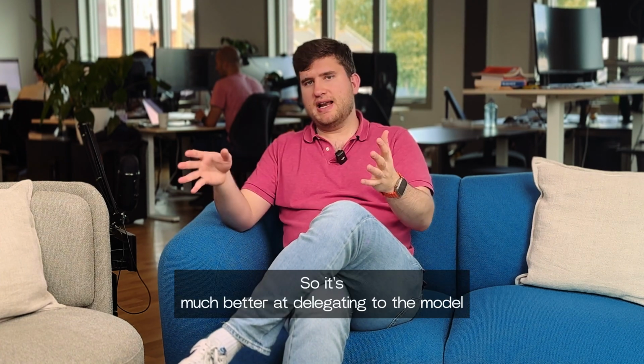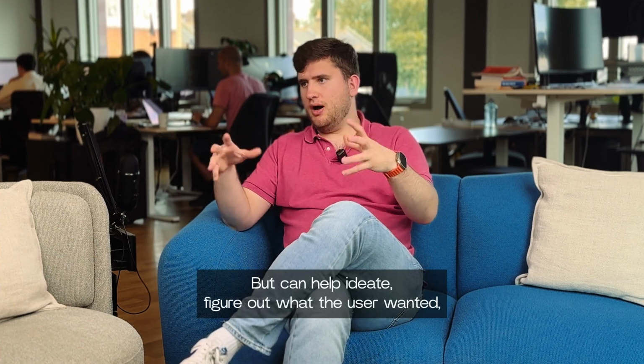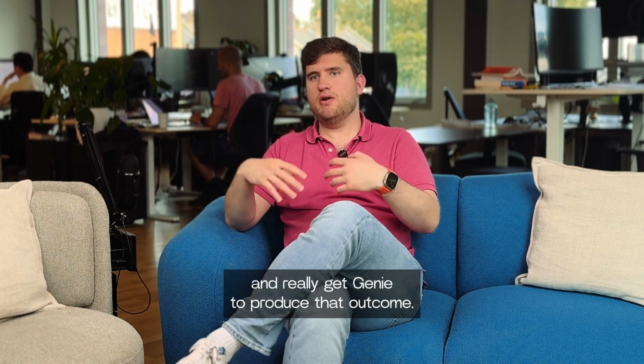So it's much better at delegating to the model that is extremely good at software engineering in its purest form, but can help ideate, figure out what the user wanted, figure out what is the outcome that we need here, and really get Genie to produce that outcome.